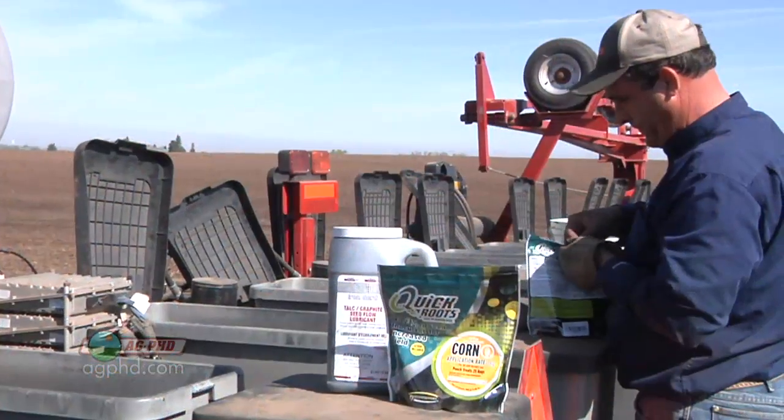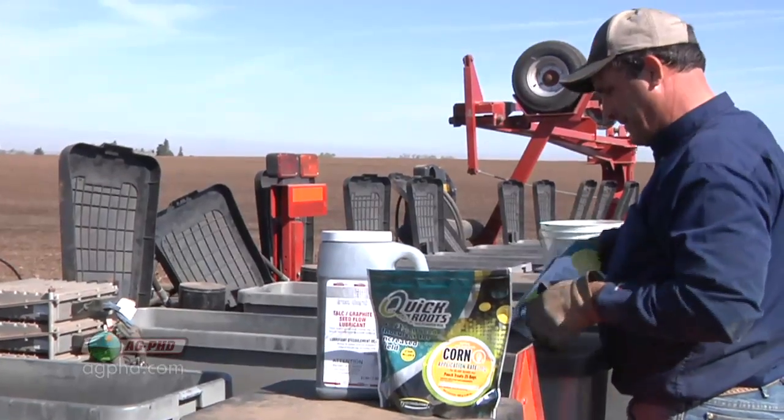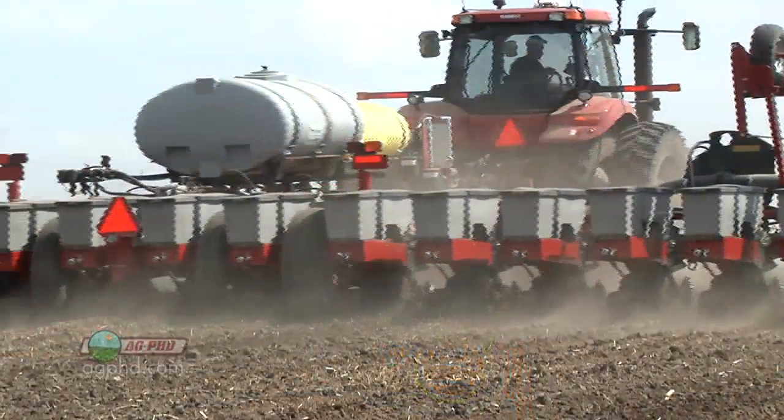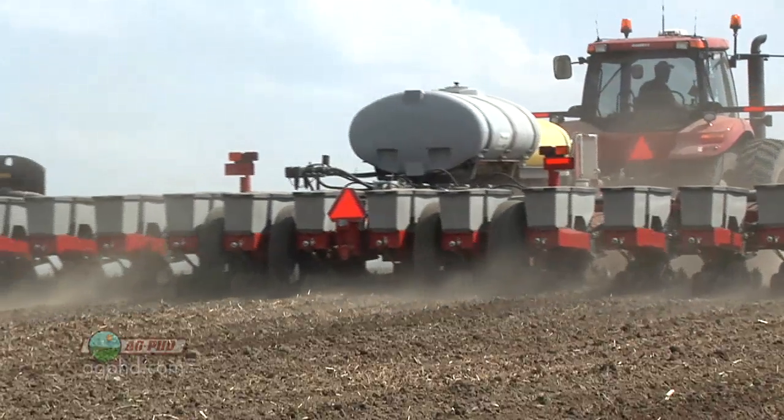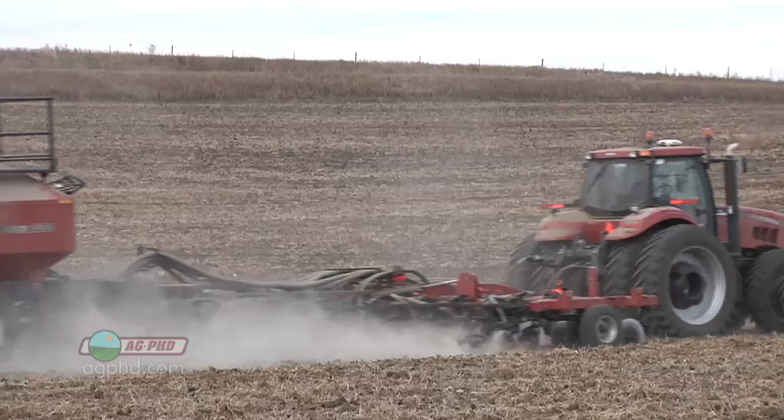If you use seed treatments like Quick Roots, for example, that has an enzymatic effect out in the soil to try and make nutrients available. There's a lot of new things coming, so keep your eyes out for those. But the biggest thing that we encourage you to do is don't just listen to what we're telling you here. Try some of these things on your own farm.